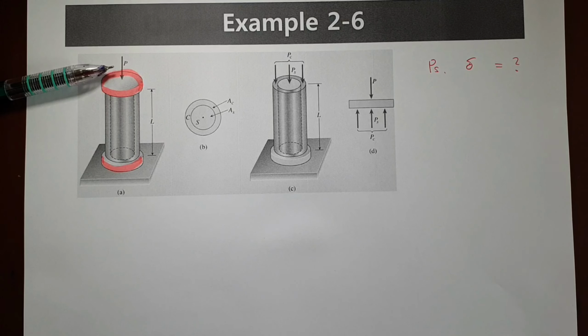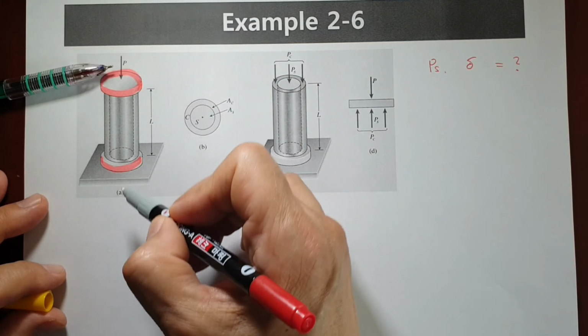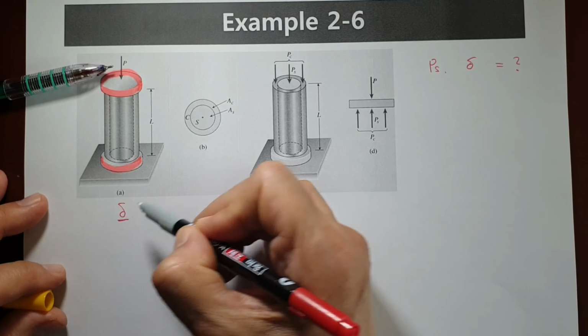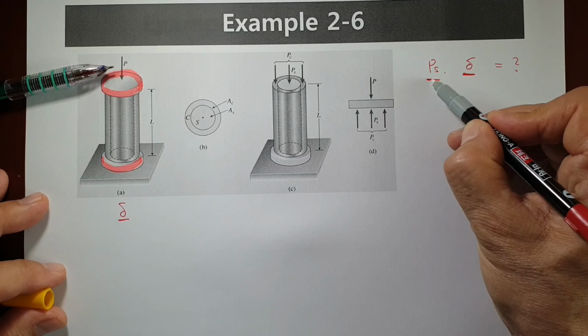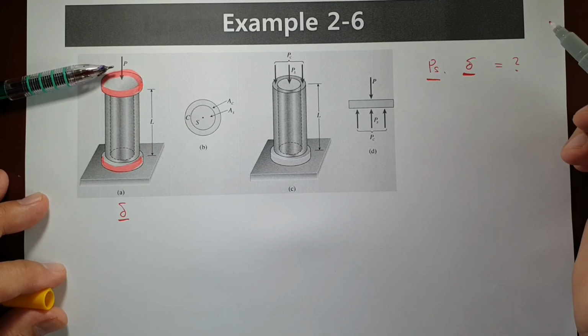cylinder is changed, total length is changed, because of the external force. Then we would like to know this delta value. And what's happening inside? The inside cylinder is steel, outside the cylinder is copper. When you cut here, the cross-sectional area is like this. Inside steel's case, cross-sectional area is AS, outside is AC.